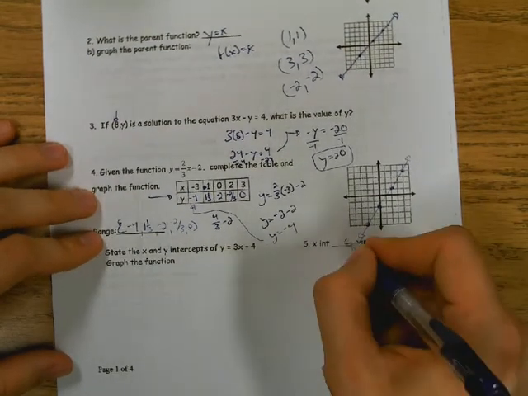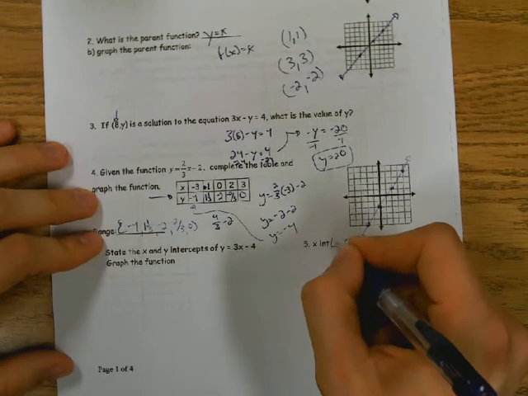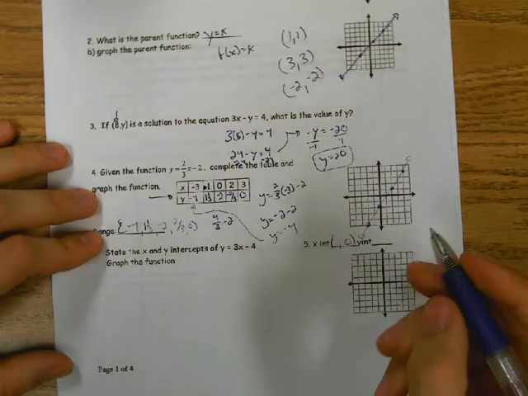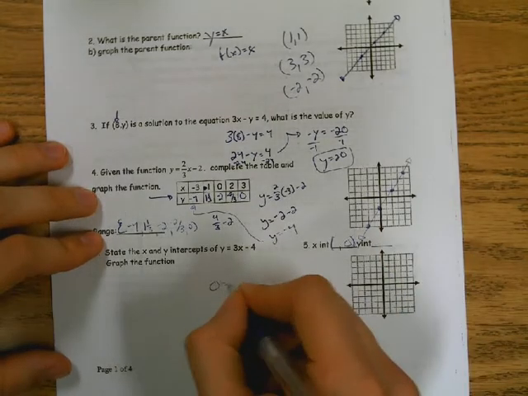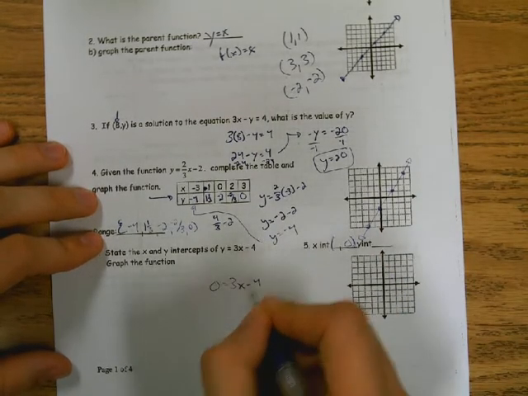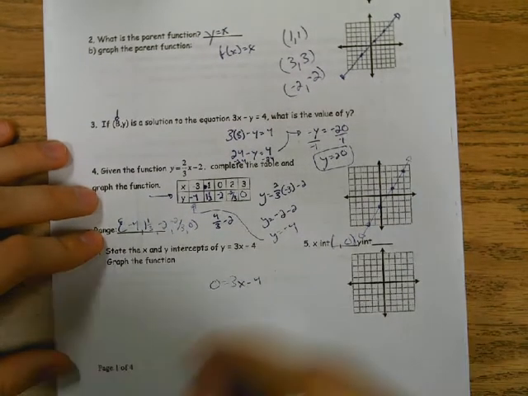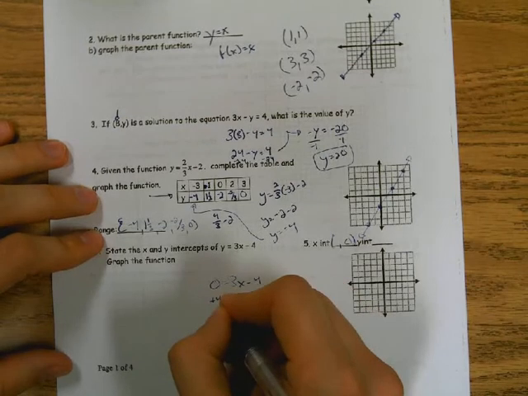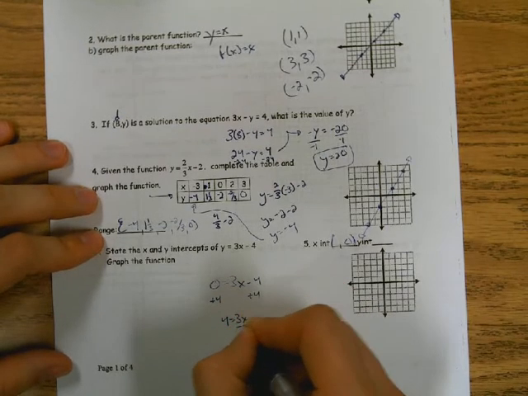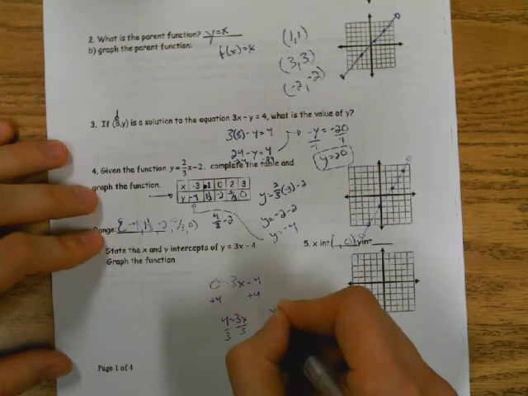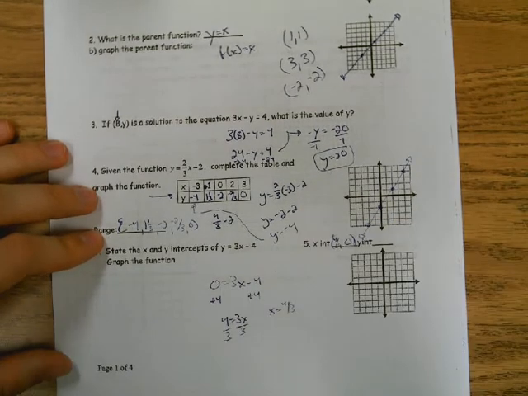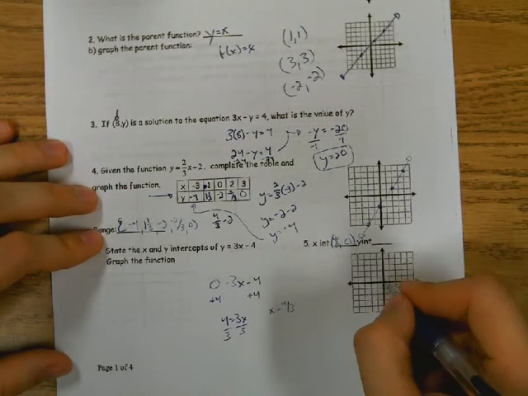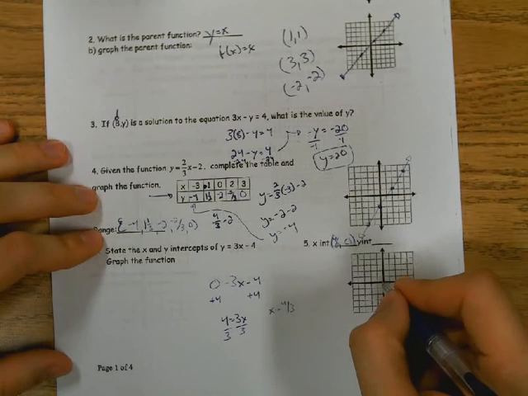My x-intercept is the point at which y is 0. So I'm going to list that point. I already know y is going to be 0, so I put a 0 in my point for y. 0 is equal to 3x minus 4. Looking to grab that x, I add the 4 to both sides. 4 is equal to 3x. Divide both sides by 3. X is equal to 4/3. So I have 4/3 for x and 0 for y. That's going to put me right here-ish.